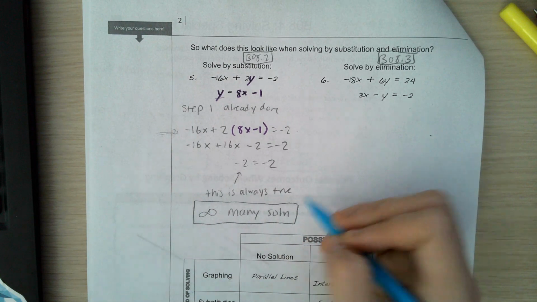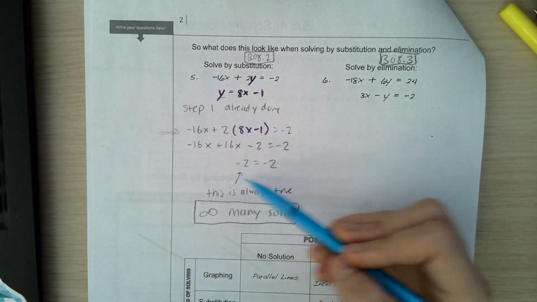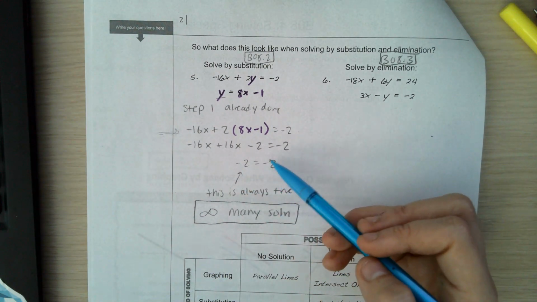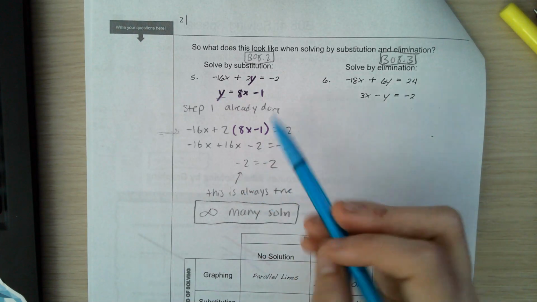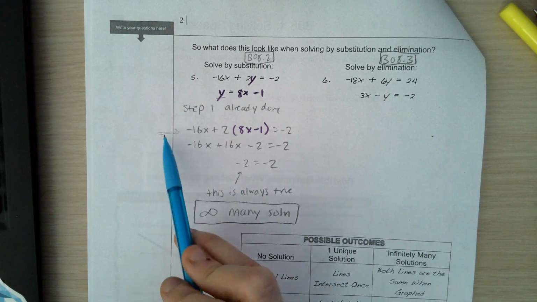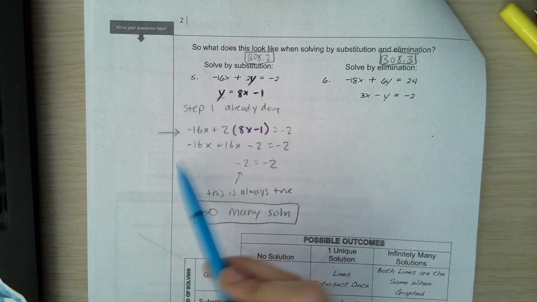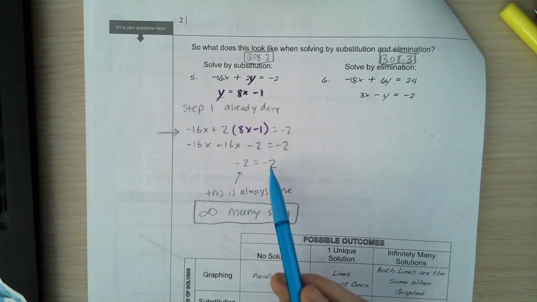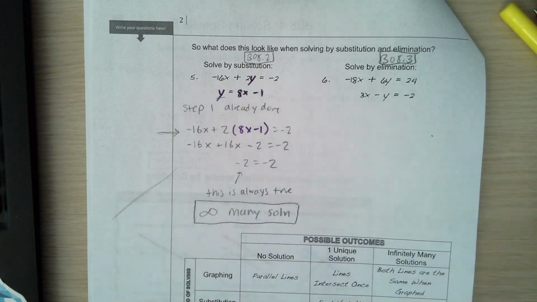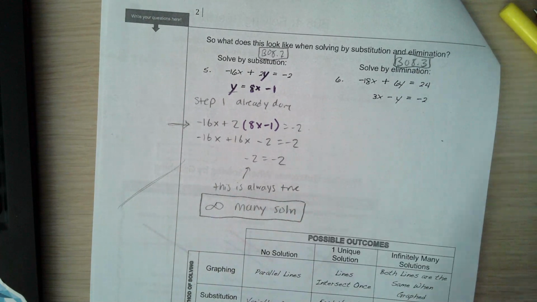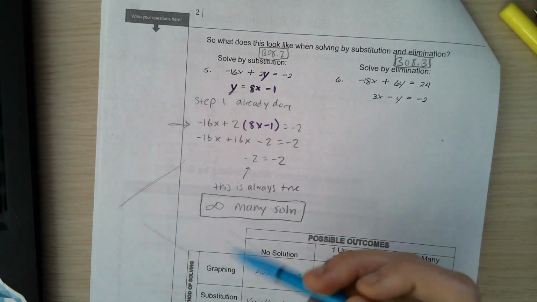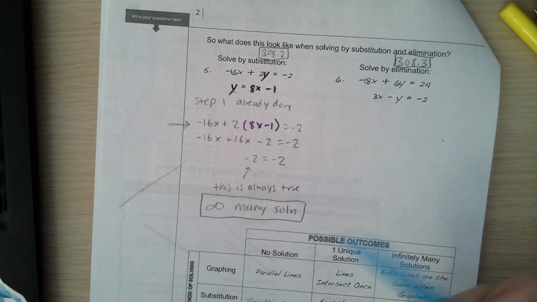So conceptually, this is a little harder to grasp than the graph. If you look at the graph, it's pretty easy to see when something is infinitely many. It's the same line. But when you're looking at it algebraically, you need to think, okay, if the variable goes away and it's just giving me this fact that's always true, then it's probably the same line, right? And we're going to have a chart at the bottom to explain it, but you want to be able to understand both. You want to understand the graph, and you want to understand the algebra and the concept, the reasoning behind the math.